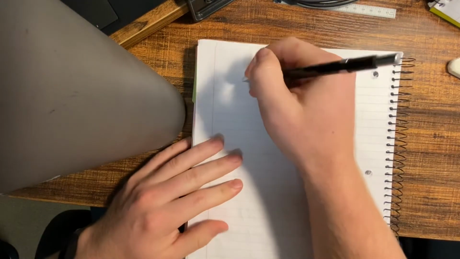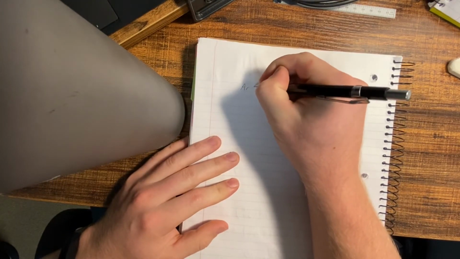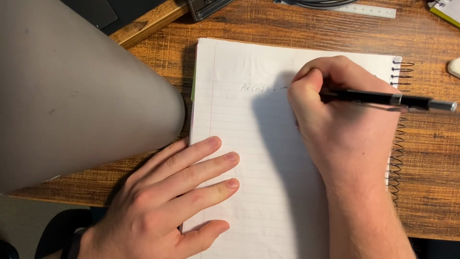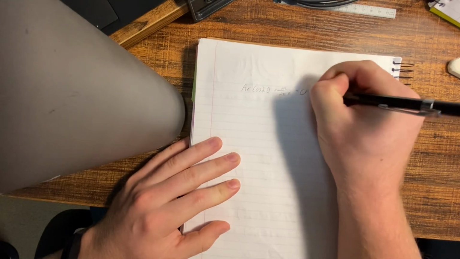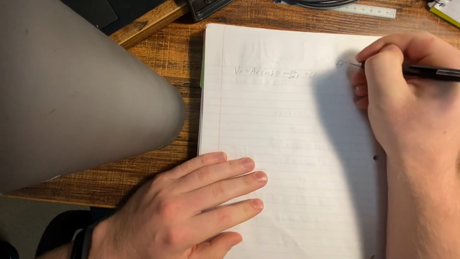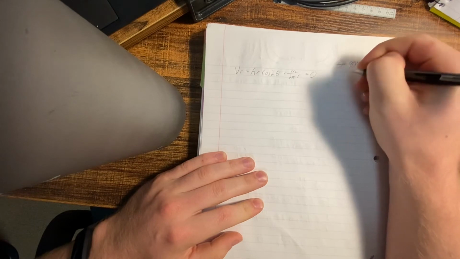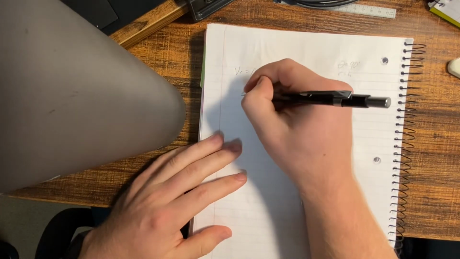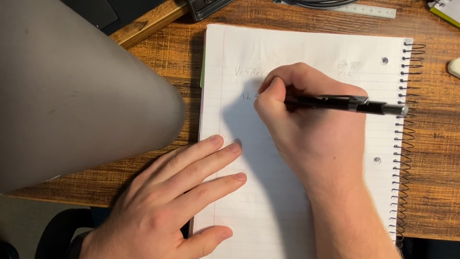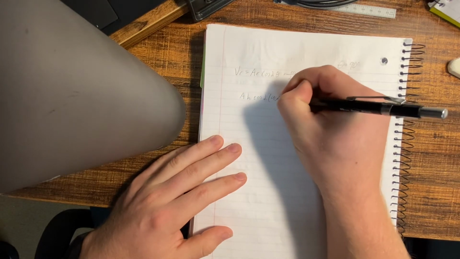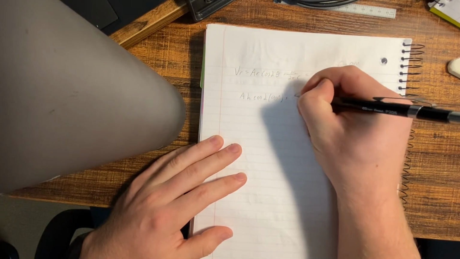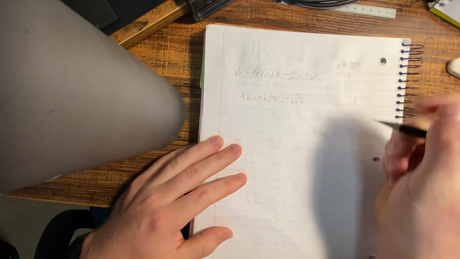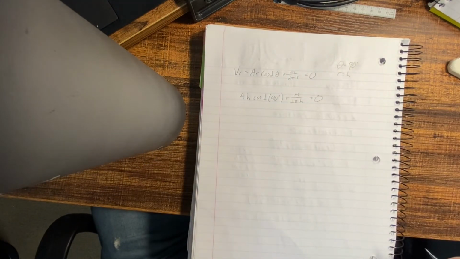So I'll write that down again. We're subbing in theta equals 90 degrees and r equals h. So once you sub in, we're getting a h cosine 2 times 90 degrees plus m over 2 pi h equals 0.